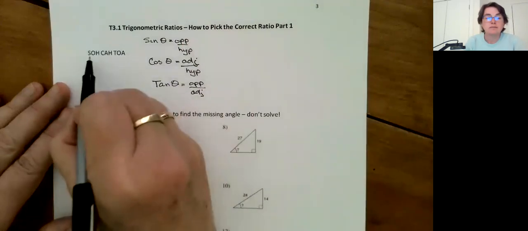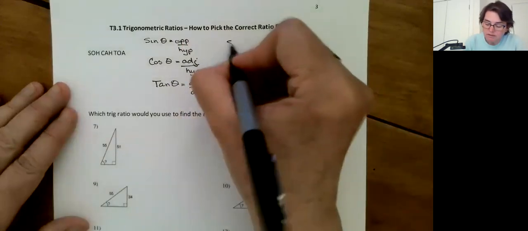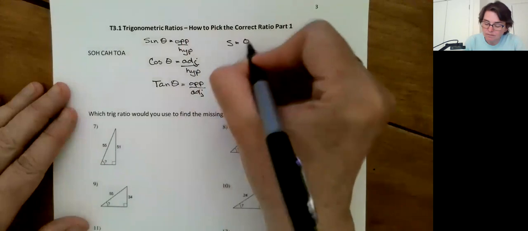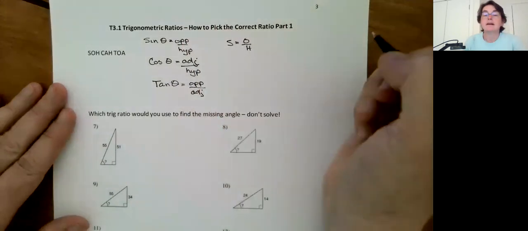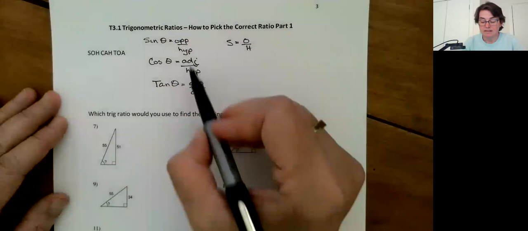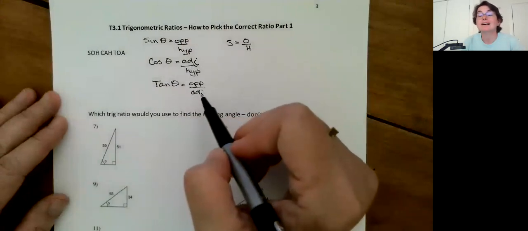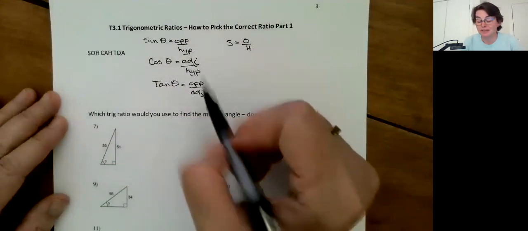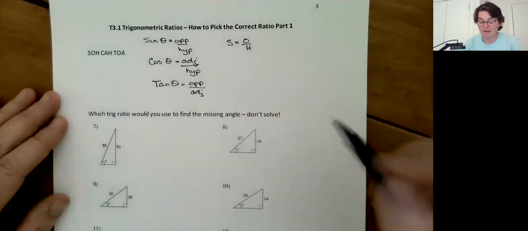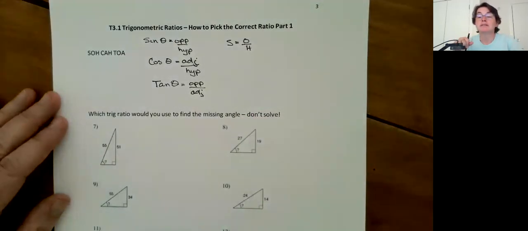Now, if SOHCAHTOA is good enough for you, or you want to write sine is equal to, enjoy. This is just a lot of years of training, so I just automatically do that.